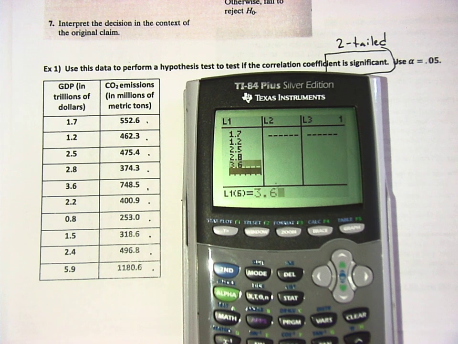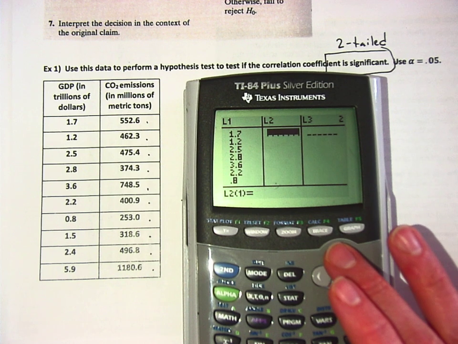Does it matter which one goes where? It only matters that you keep L2 as L2 later, so they don't switch around by accident. No, it doesn't matter.